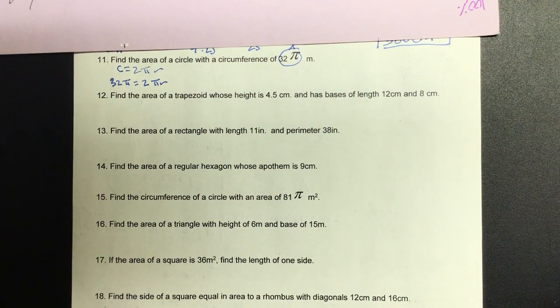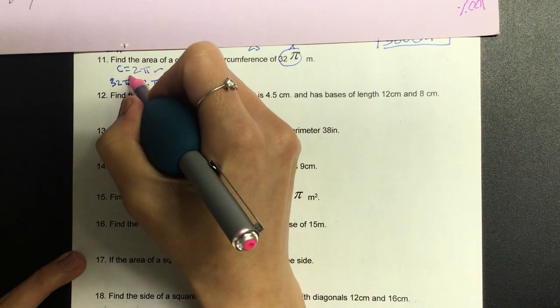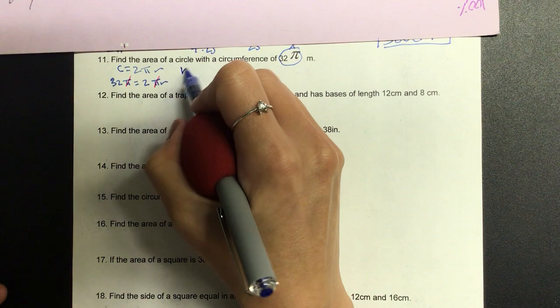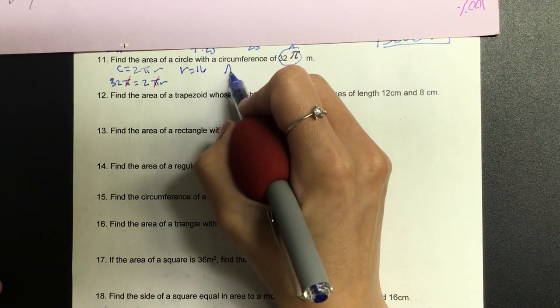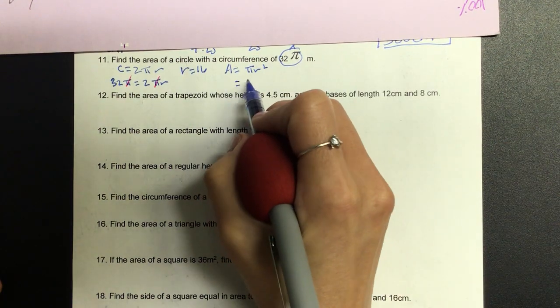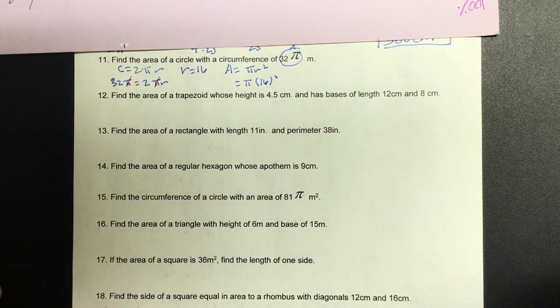And then what can I eliminate on the left and the right that's identical? Pi. And then we know we have to divide it by 2, so the radius must be how many? 16. And then we're looking for the area. The formula for the area is pi r squared. And when I plug it in, we get pi 16 squared. And I'm hoping you guys already have 16 squared memorized.